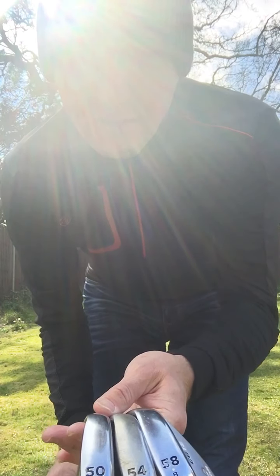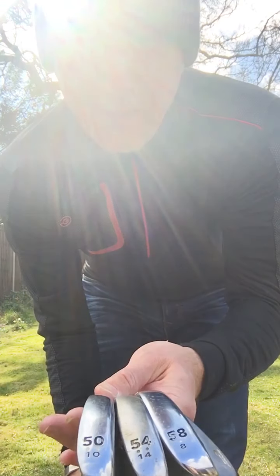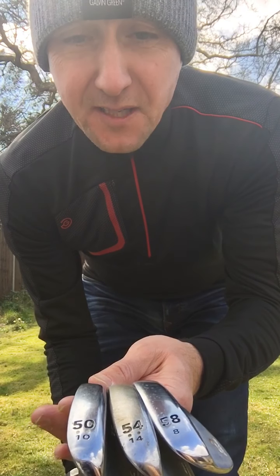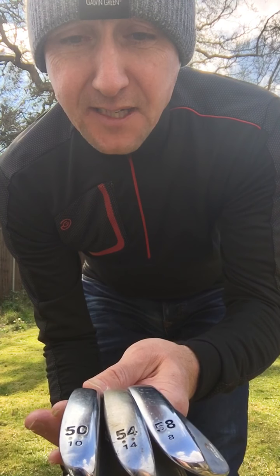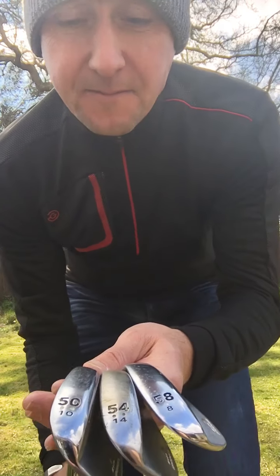Well, the bounce is on the sole of the golf club, and you'll see it in modern days where you have different wedges, 50, 52, 54, 56, 58, 60, and you'll see different numbers. Effectively, the lower the number, the less bounce we have on the club, and I'll explain that a little more in a minute. As you can see here, I have my 3 wedges, a 50, 54 and 58, and you'll see I've got 10 degrees, 8 degrees and 14 degrees of bounce.